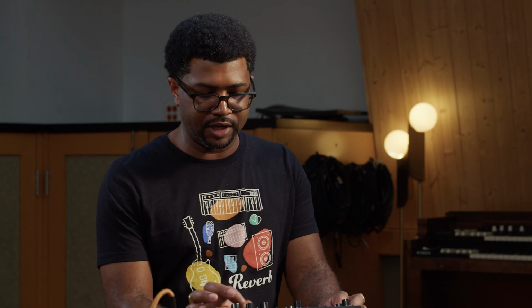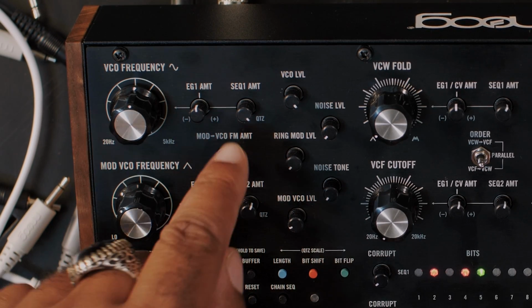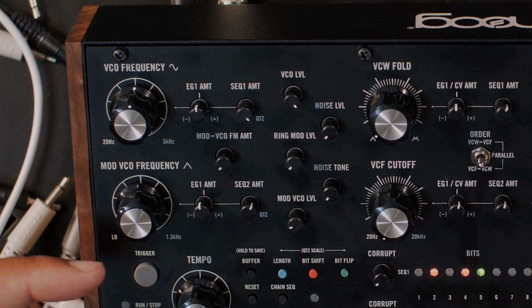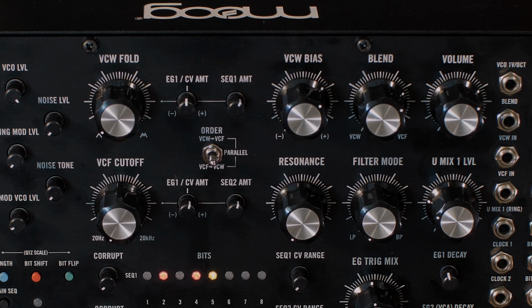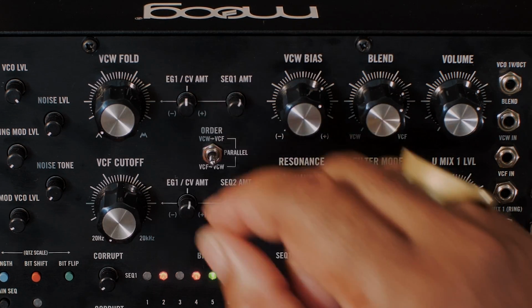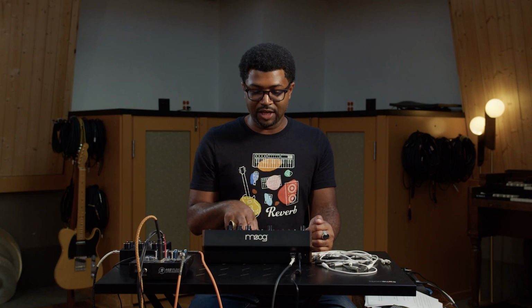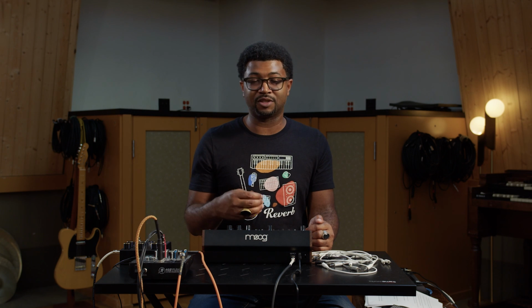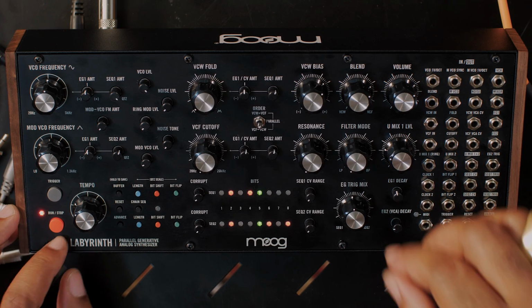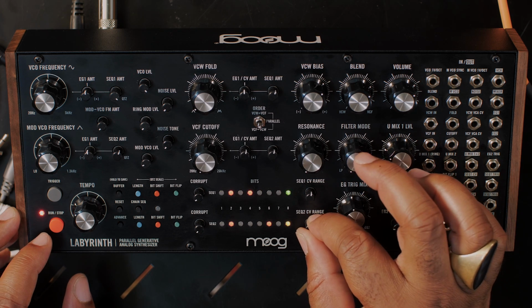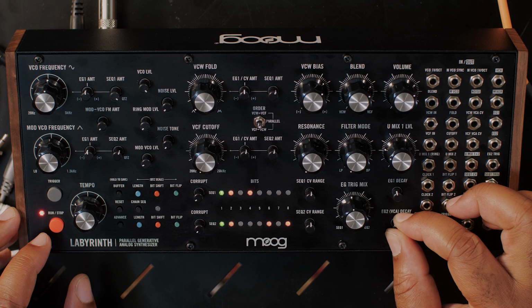And now we could increase the CV range for each separate sequencer, and we could control the sequencer amount per VCO. We could do it for the main VCO and for the modulation VCO. And we can control the sequencer amount on the wavefolder and the filter cutoff as well. So there's a lot of ways to take advantage of the sequencer and have it affect not just notes, but also different timbres, adding in harmonics and whatnot. So the lower we go, the more we're going to stay within like 1 octave. But then the higher we go.